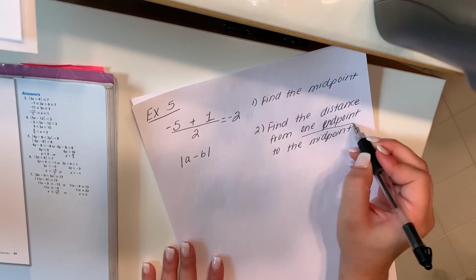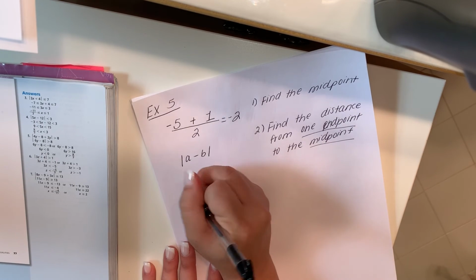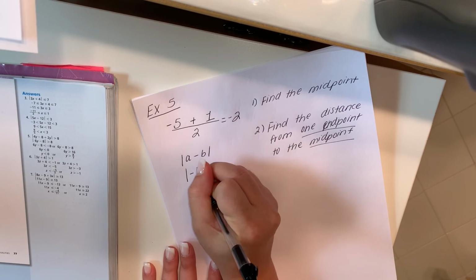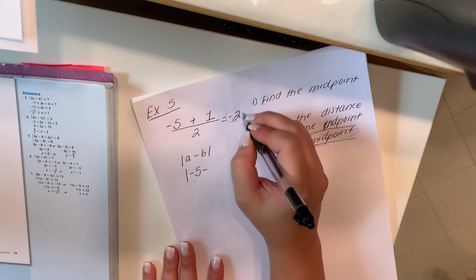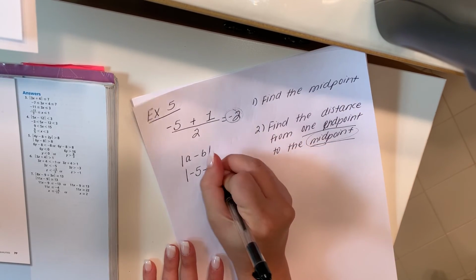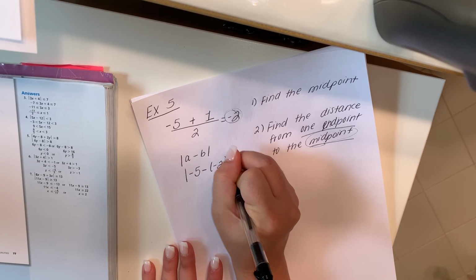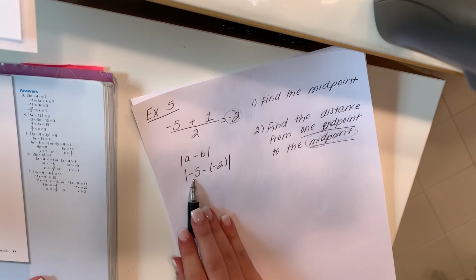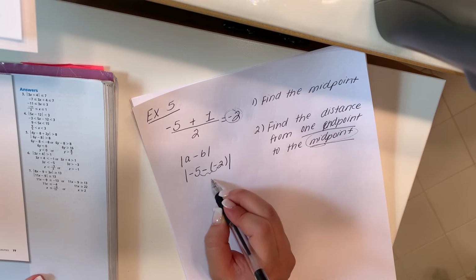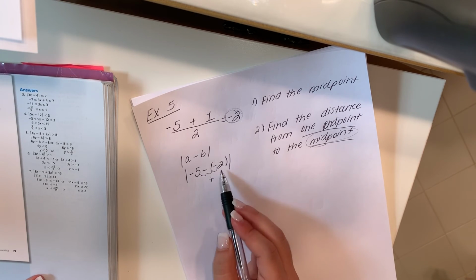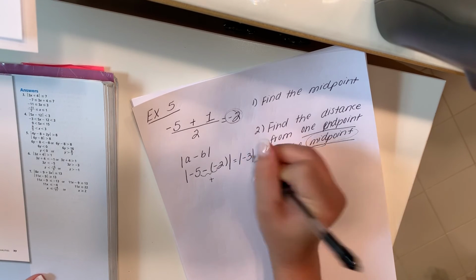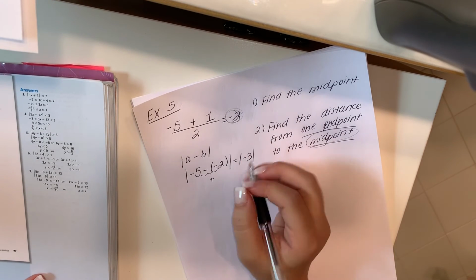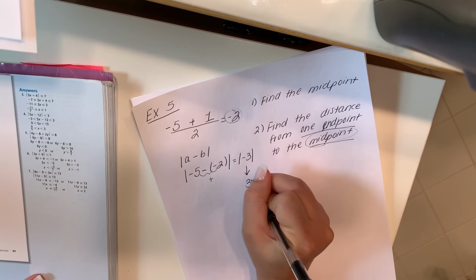And one of these has to be the endpoint, the other has to be the midpoint. So I'm going to choose the endpoint of -5. I'm going to subtract it with my midpoint. What's my midpoint now? -2, so minus -2. And I'm going to solve this out. Well, this is going to be the same thing as saying a plus. -5 plus 2 is the absolute value of -3. The absolute value of -3 is just 3.